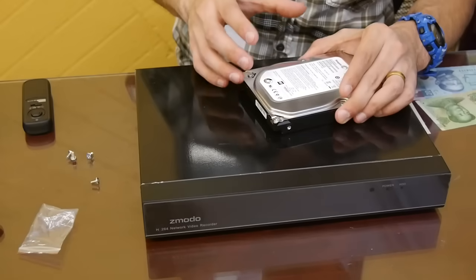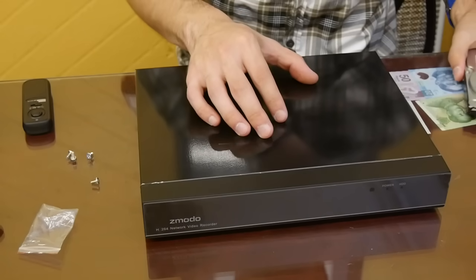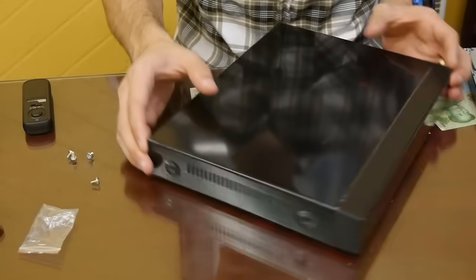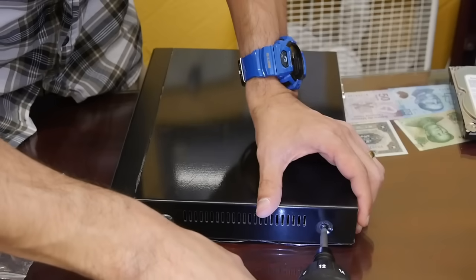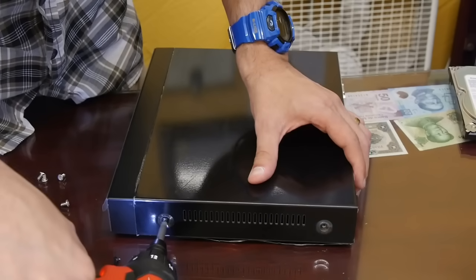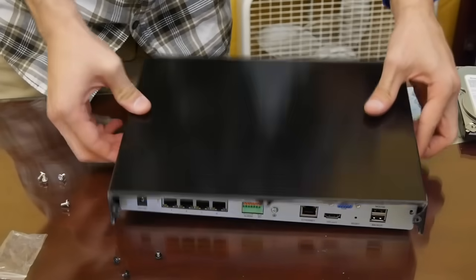So once you have all the items you need, this would be a good time to install your hard drive if you purchased your DVR without a hard drive. You want to start by opening up the top cover of the DVR. It's held by a few screws on the back and a few screws on the sides. You can use a Phillips screwdriver or a powered screwdriver with a number 2 Phillips bit. Once all the screws are removed, you can now remove the top cover.